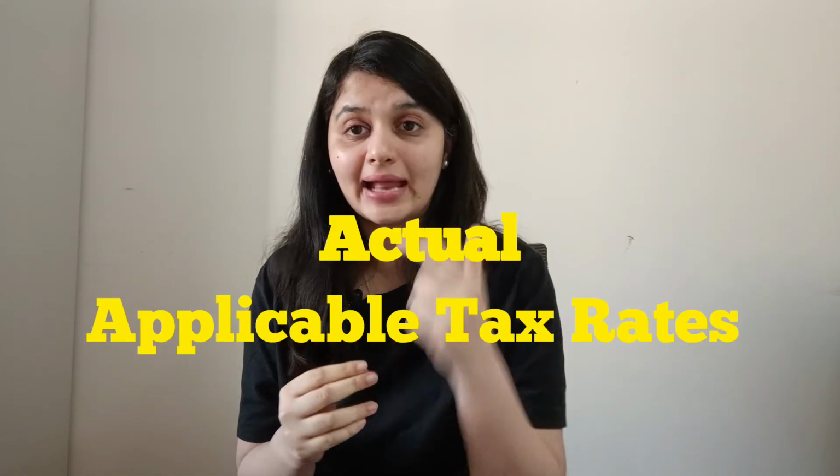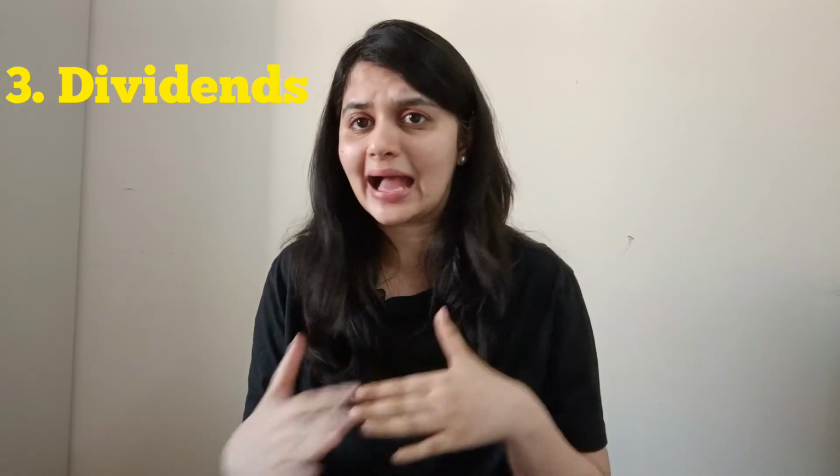So please make sure that you take a look at the actual rate at the time of paying tax to ensure that you're making the correct calculation. Now, in case of dividends, it is taxed at the applicable tax rates in the hands of the investor.